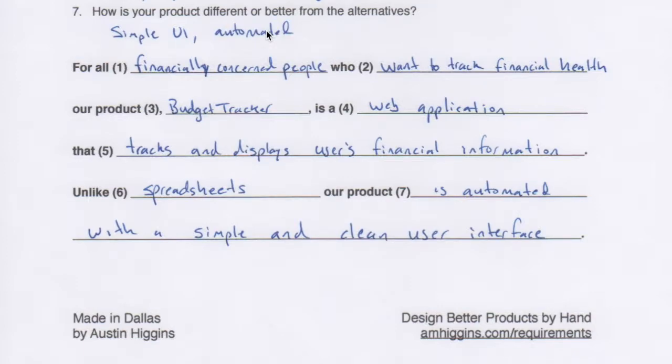The point is, answer a few questions and then translate that over into a template that you can share with other people. Next, we're going to go over new product tiers.